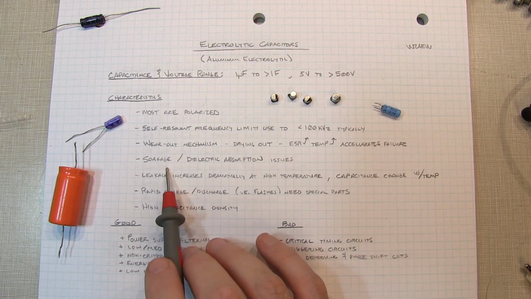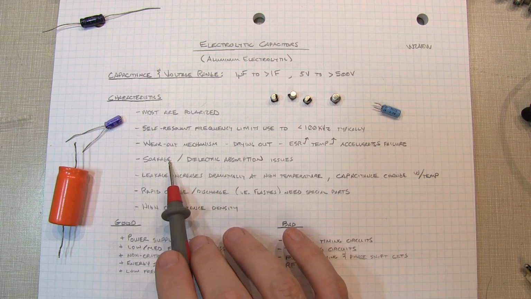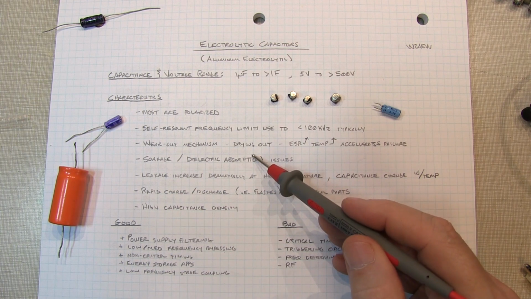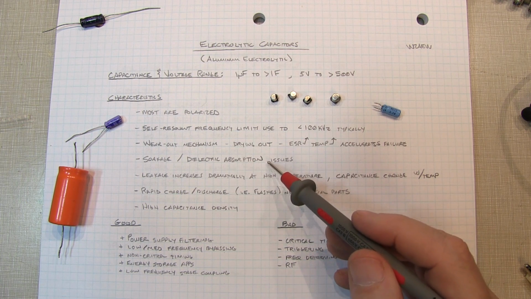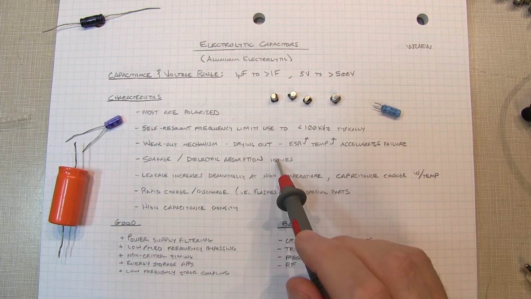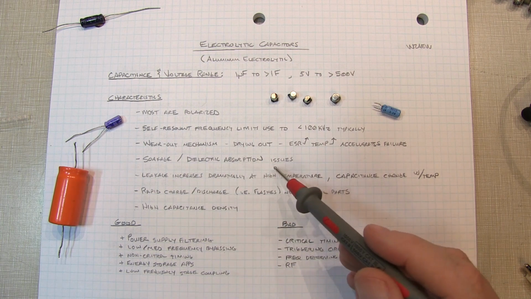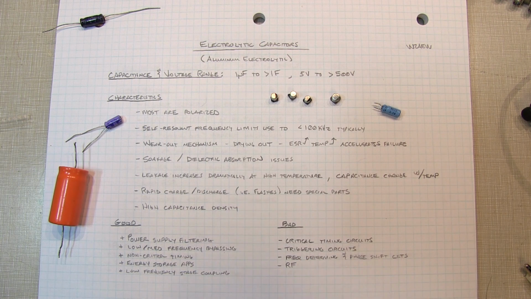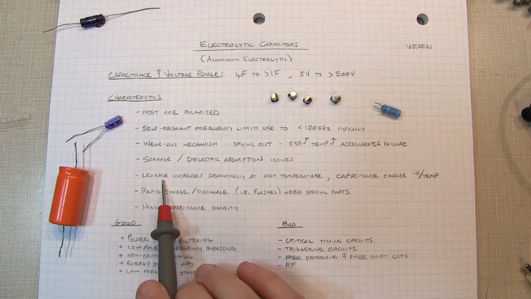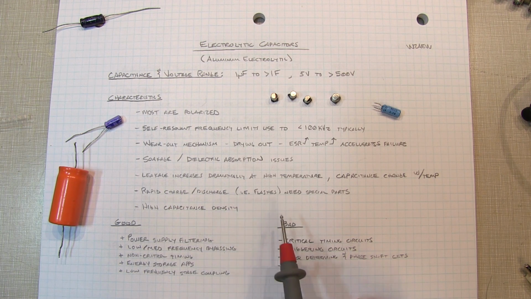They also have what we call soakage or dielectric absorption issues. What that means is that if they've got a DC bias applied to them for a while, and then you short the capacitor out to discharge it, then remove the short, some voltage will actually come back due to the polarization that happened within the electrolyte. I'll actually show you this here in a moment. It's pretty interesting. The other thing about these electrolytic caps is that the leakage increases pretty dramatically with temperature. The capacitance will also change with temperature.